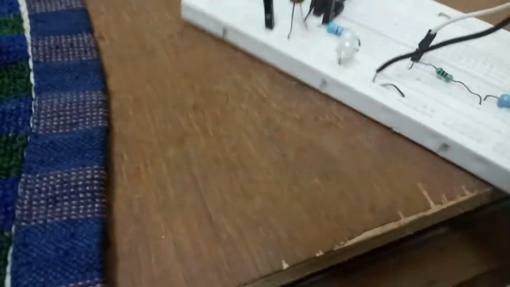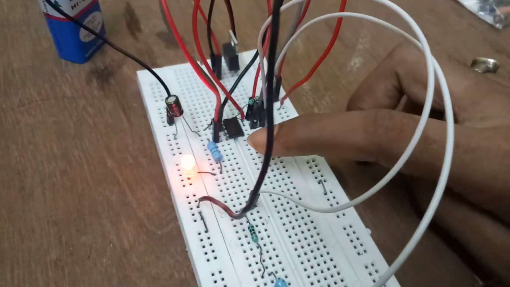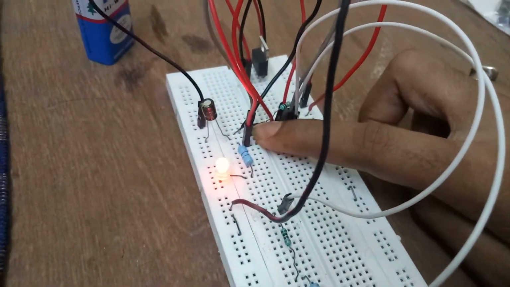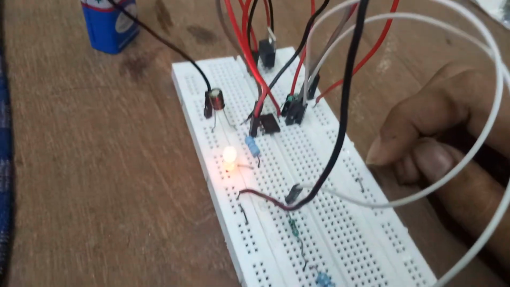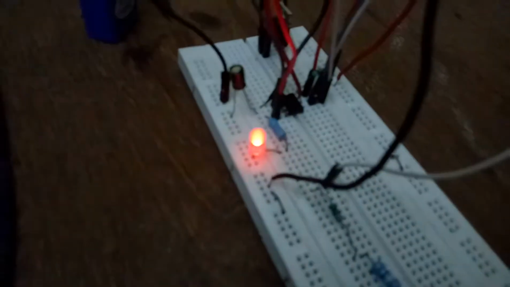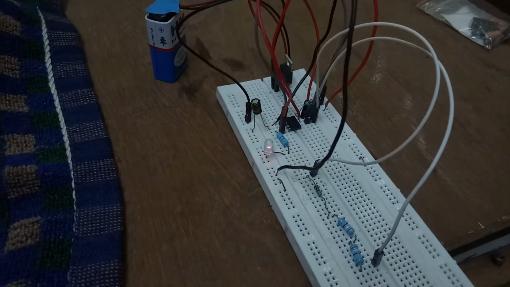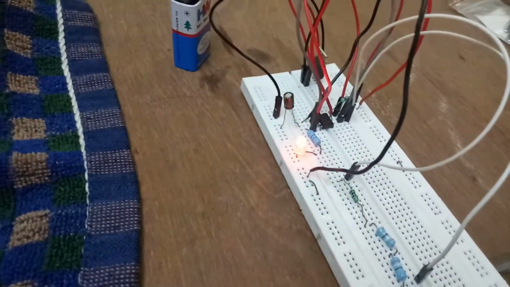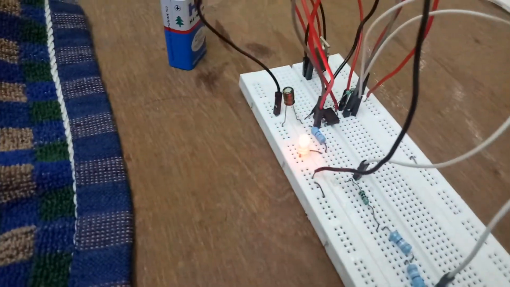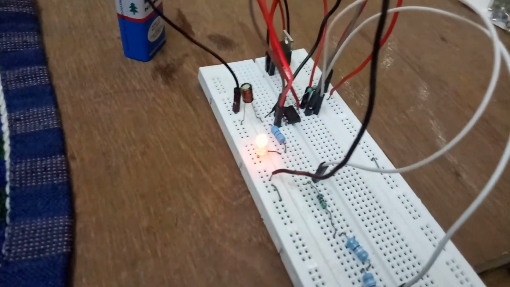So now, as we know, 555 timers actually give us a square wave as output. So here we can see the LED is blinking. That is the proof that we are getting a square wave as output. Now for the square wave, the output goes high for a certain amount of time and low for a certain amount of time, and that causes the LED to blink.